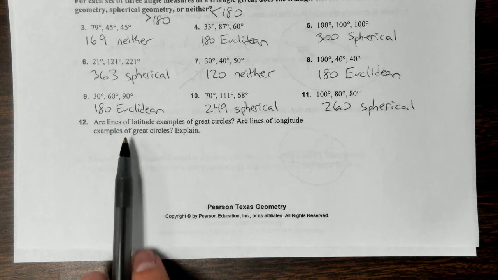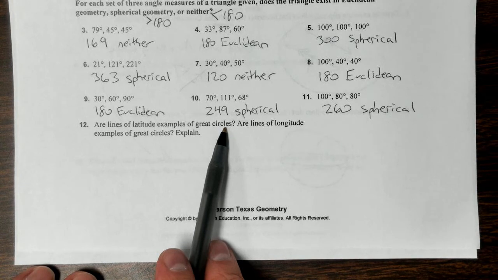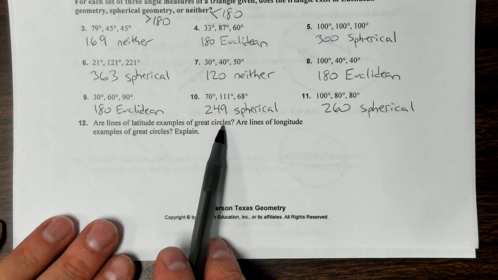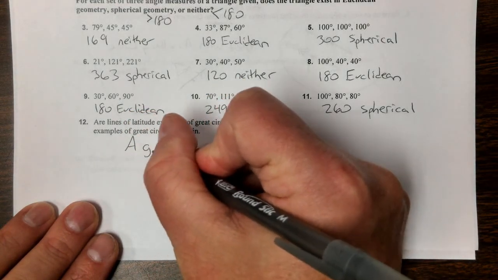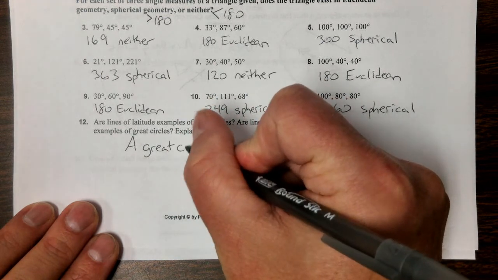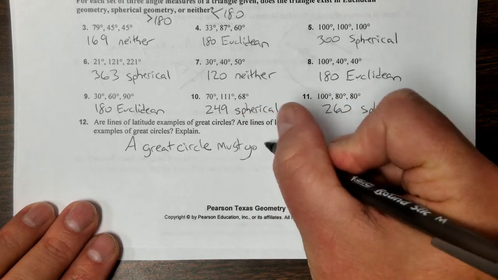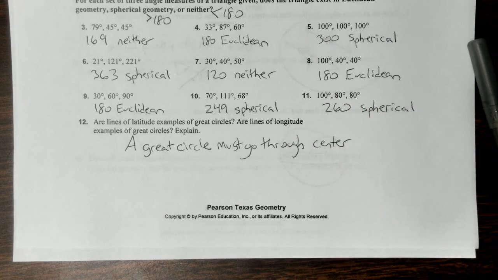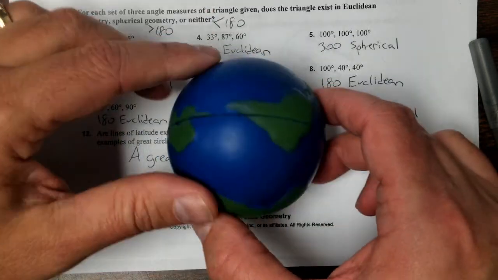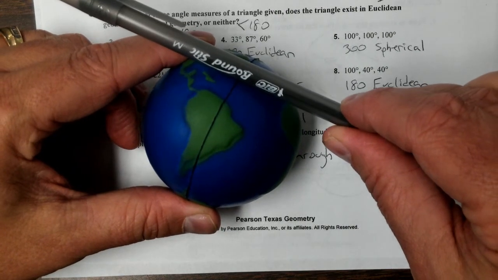Okay, so number 12, are lines of latitude examples of great circles? So the first thing we want to put for this is a great circle must go through the center. That's one of your definitions. So, in other words, if you had this and it went through the top, that's not a great circle.